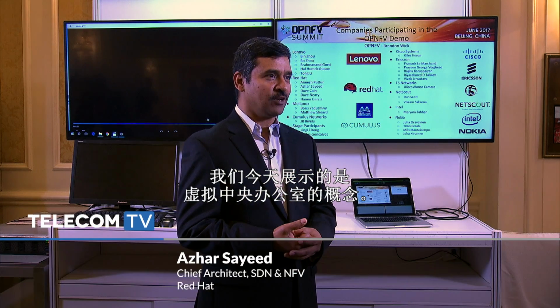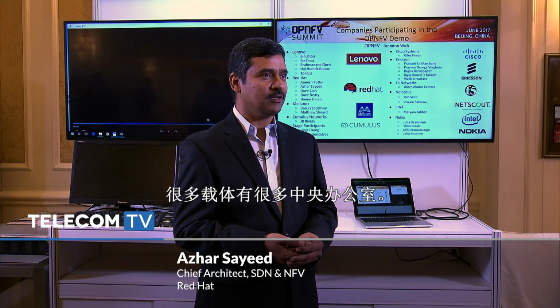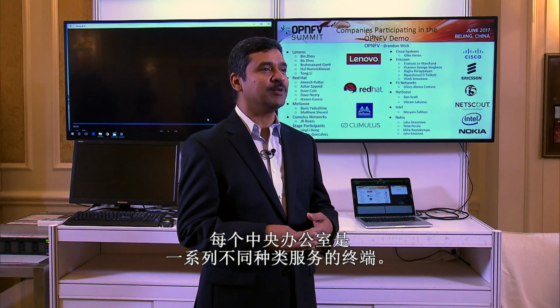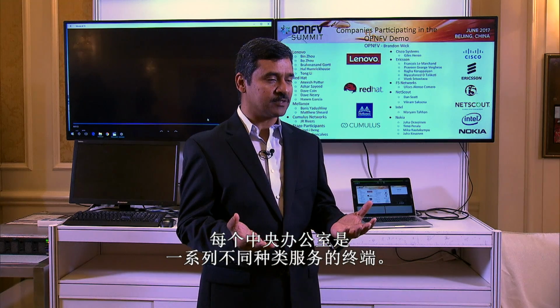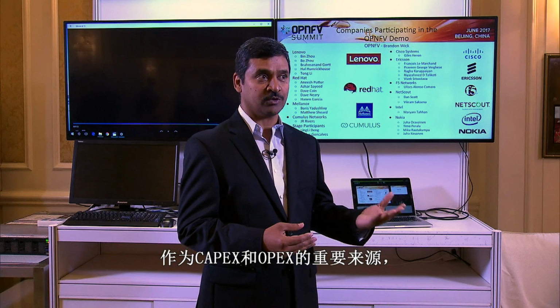So what we're showing here today is a concept called virtualized central office. There are many central offices for all of the carriers. Each central office terminates a variety of different types of services. What we intended to do with central offices is actually a huge source of capex and opex.